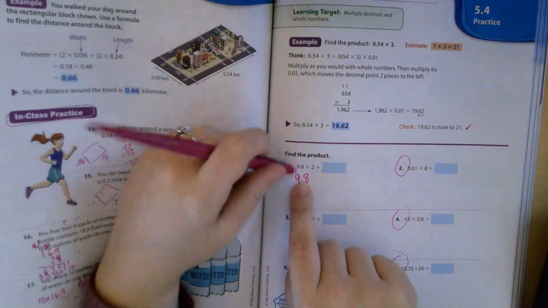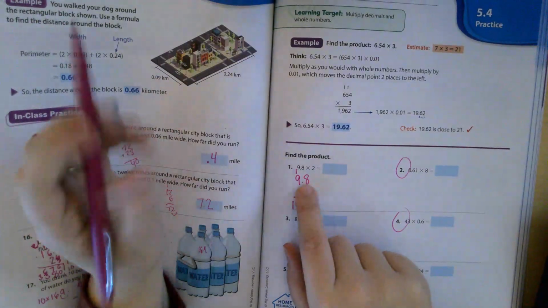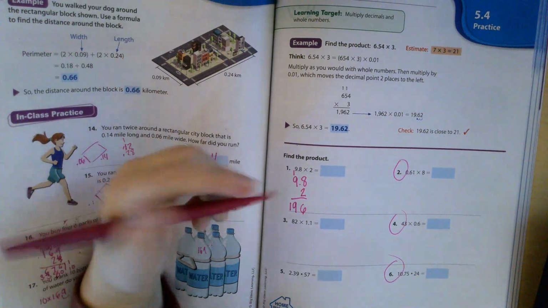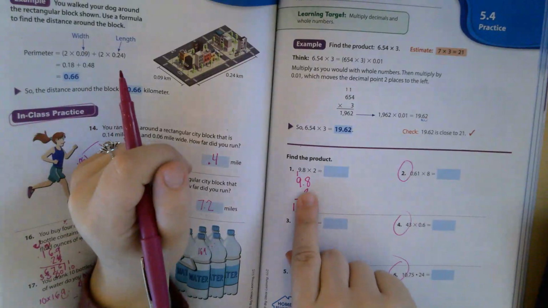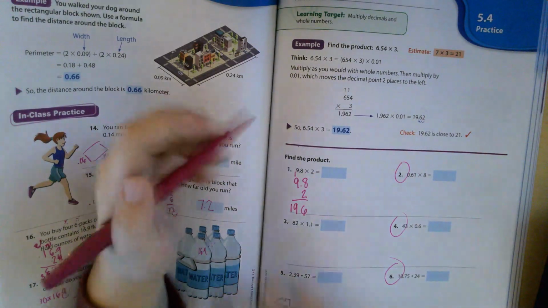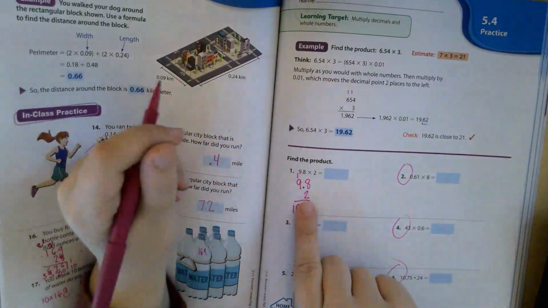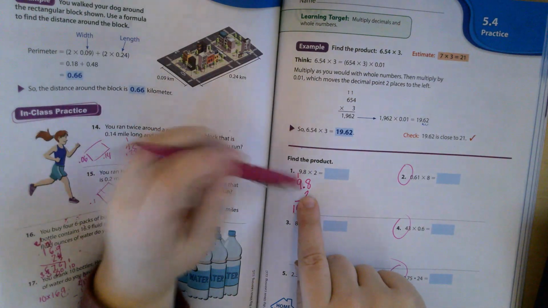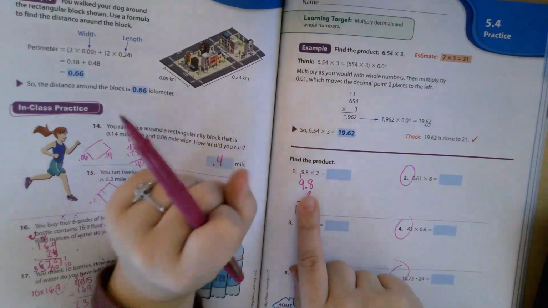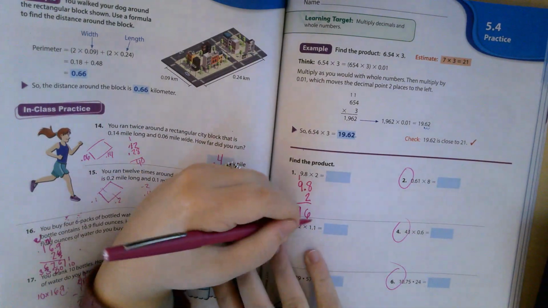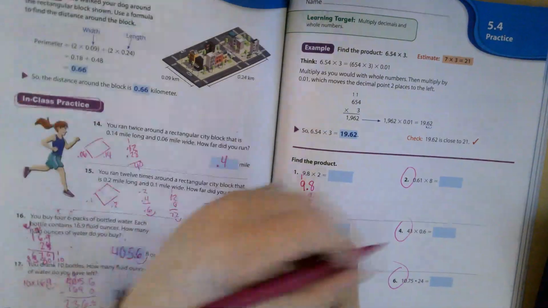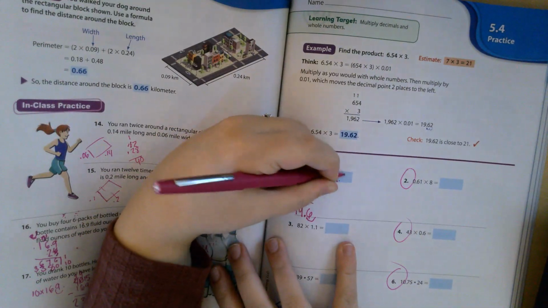1, and it's in the 10th spot, so how many swoops am I doing? 1. There's 1 in the 10th spot, so how many zeros does 10 have in it? 1. So that's how we know. So your answer should be 19.6.